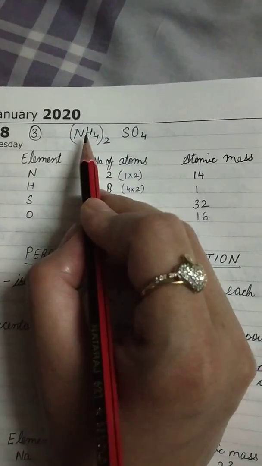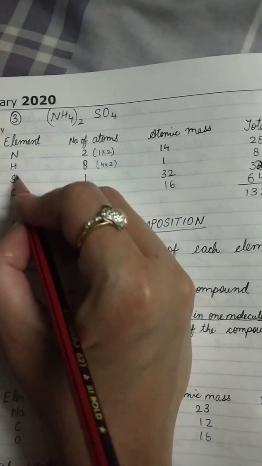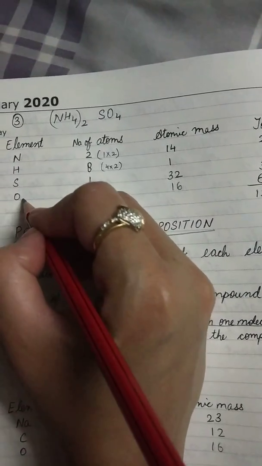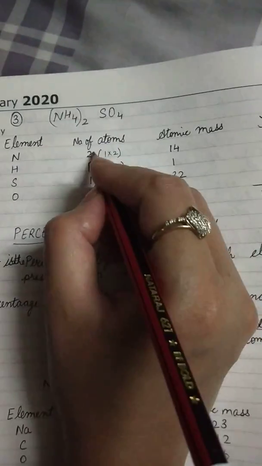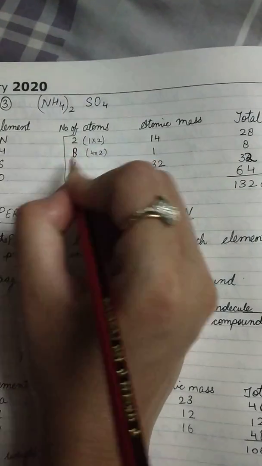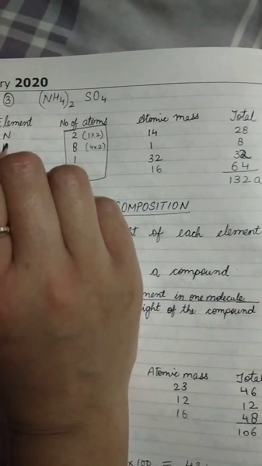The next example is (NH4)2SO4. First we will write all the elements, that is nitrogen, hydrogen, sulfur, oxygen. Now the number of atoms: how are we going to calculate? This is very important, because if this column is wrong, everything else will be wrong.